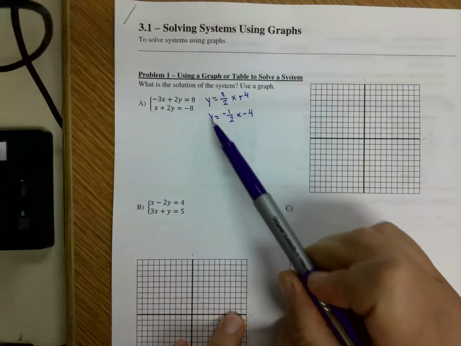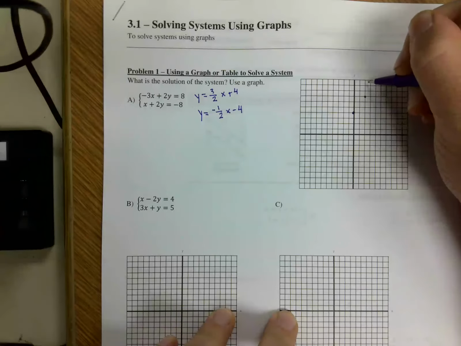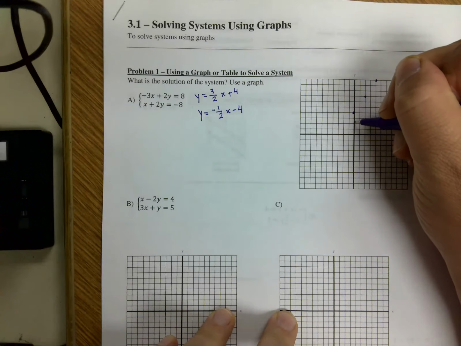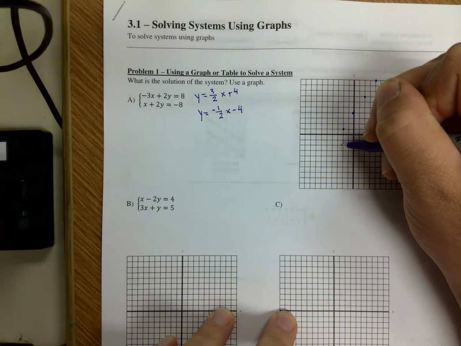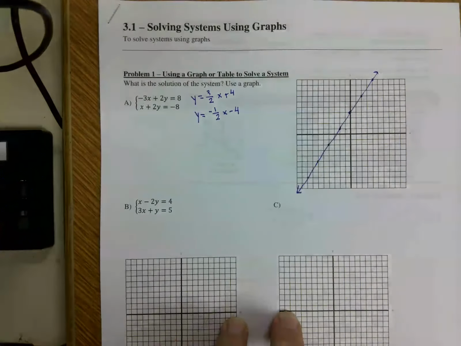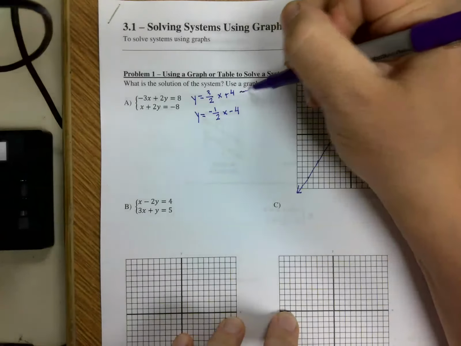So again, knowing that my y-intercept is up 4, 1, 2, 3, 4. My slope is positive 3 over 2. Now, when I'm doing this, I'm going to put lots of dots, or I could go down 3 to the left 2, down 3 to the left 2. So that's this first graph right here.